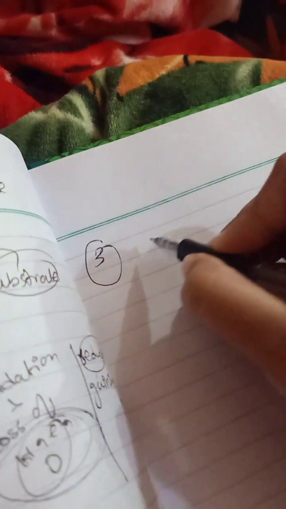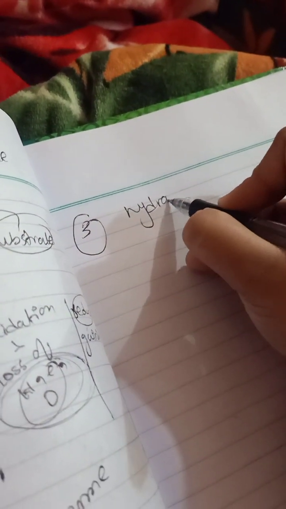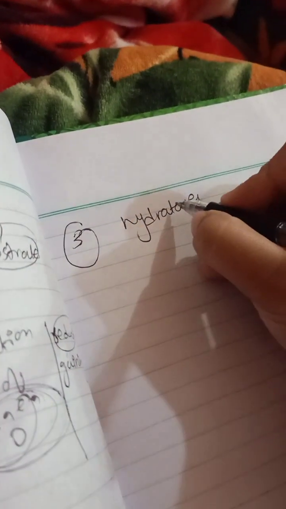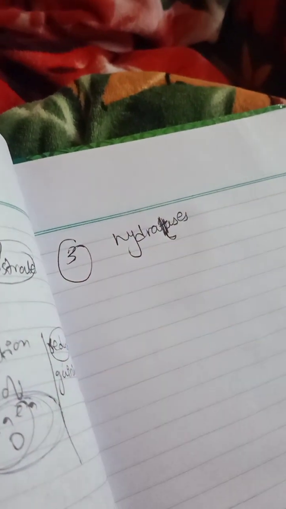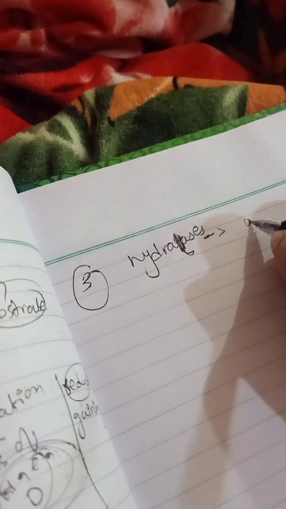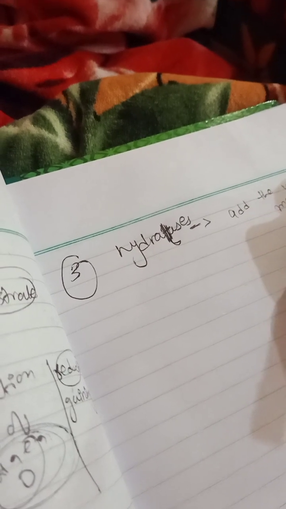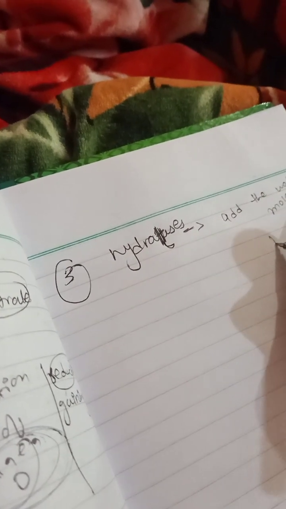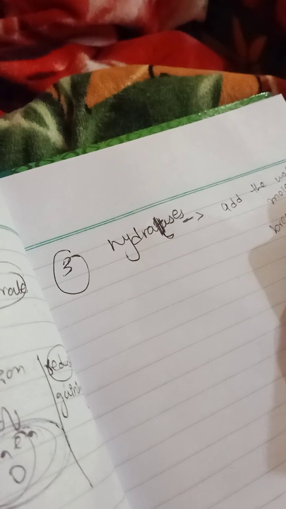After that we have the hydrolases. Hydrolases are a group of enzymes which add a water molecule and break the product.